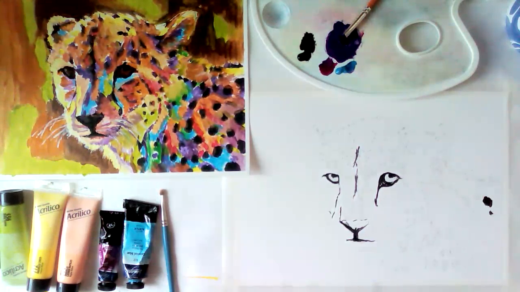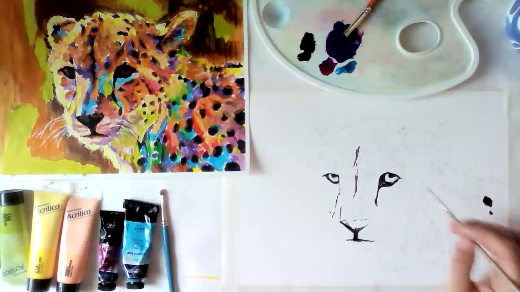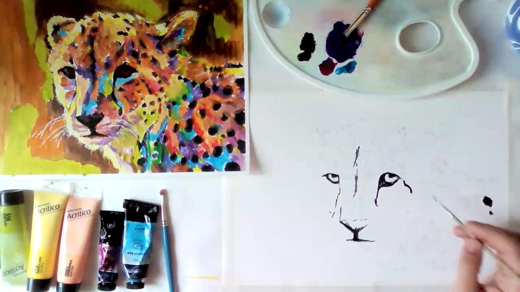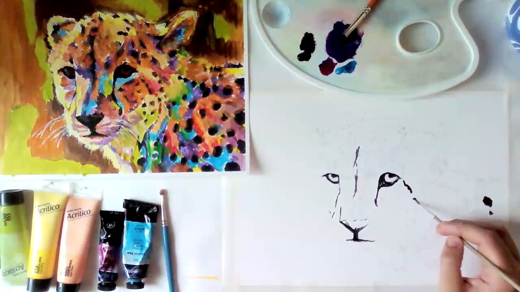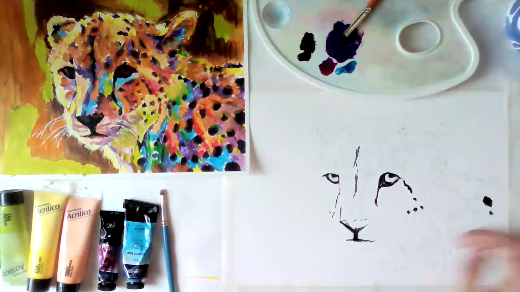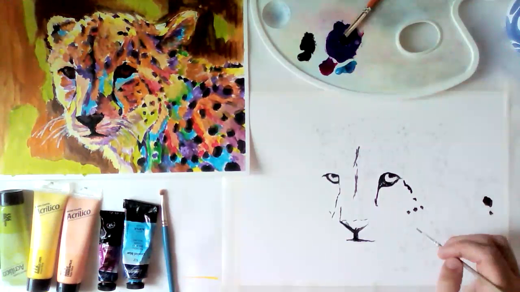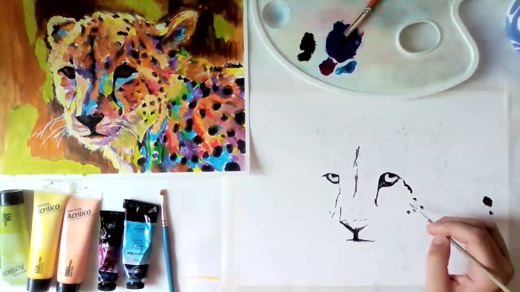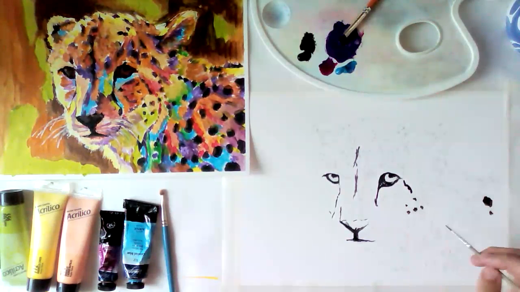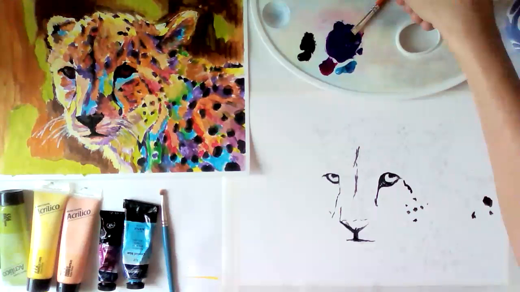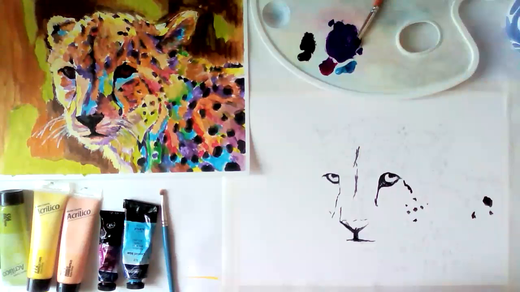Okay, I'm going to do the spots. So maybe also asking oneself, okay, I'll try to work a bit with purple, so then I can escape a bit from black.